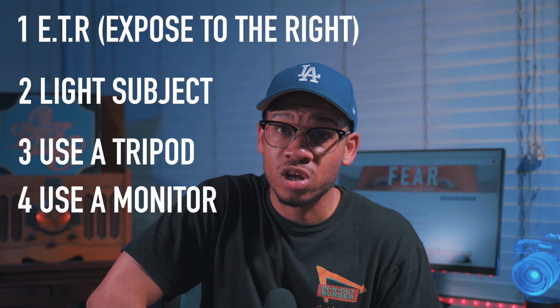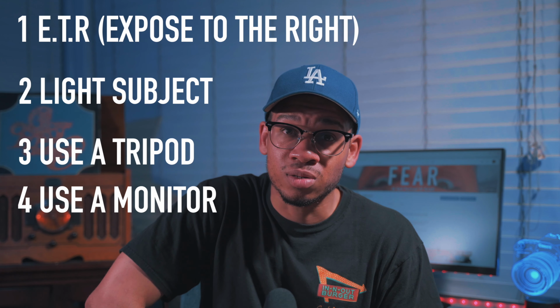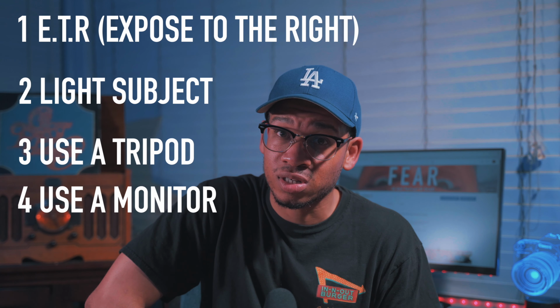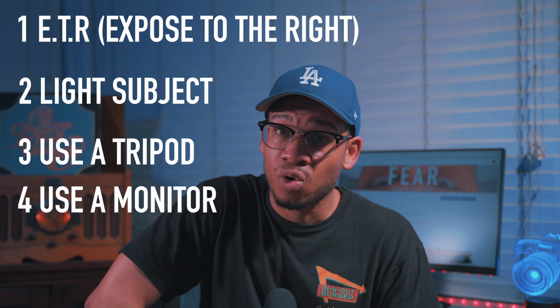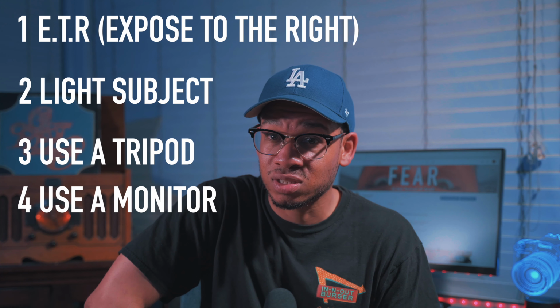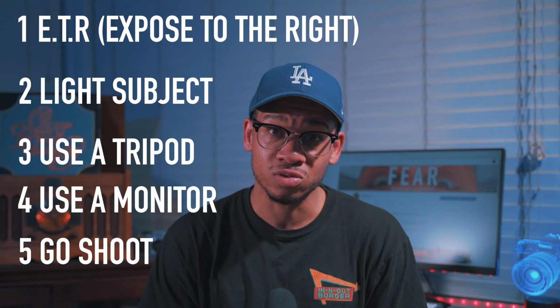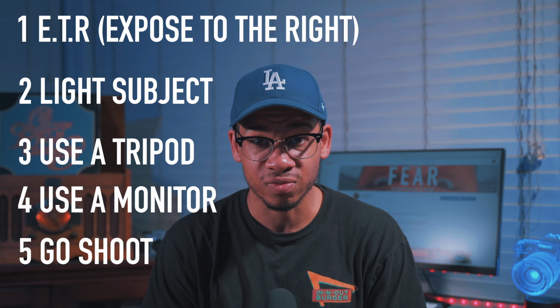And number 4, use a monitor. By using a monitor, you can see what you're composing. You can see what's in focus, what's not in focus. Number 5, getting out, go shoot for progress, not perfection.